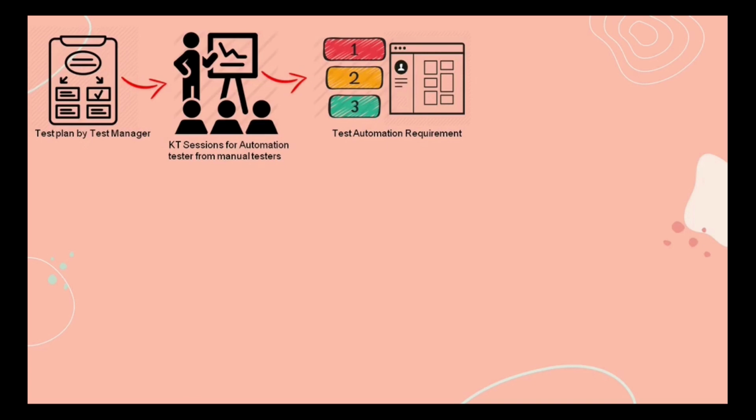We will interact with it, we will understand that. So they will understand all those web elements, and they will prepare a test automation requirement, and they will understand what is the requirement. Okay, so the next process is test plan and estimate. After knowing what is the requirement, they will plan and estimate.